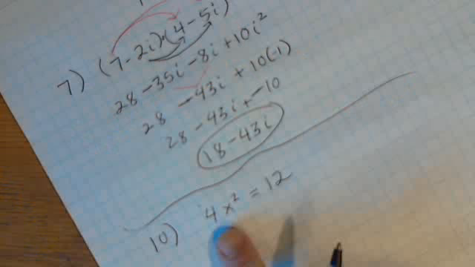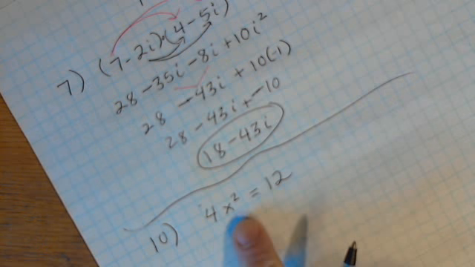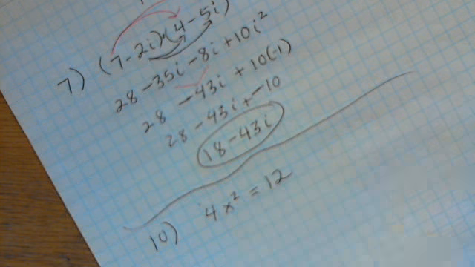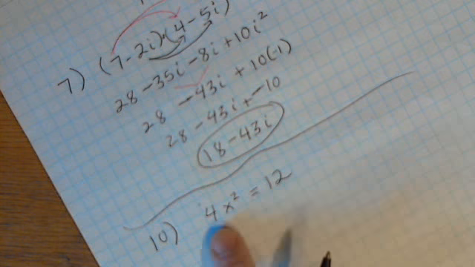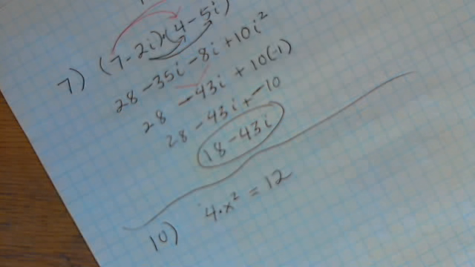Now let's think about this logically before we begin. It says in English, 4 times some number squared equals 12. Well, we can begin solving this like any equation. We're trying to get x alone. So what's stuck to x? The 4. How's it stuck there? Well, there's an invisible times sign.